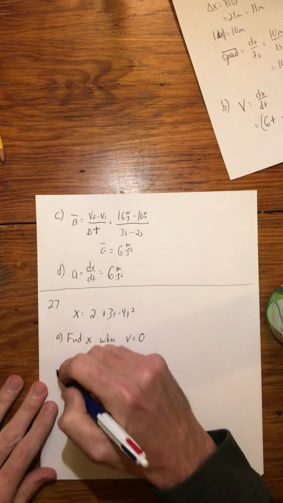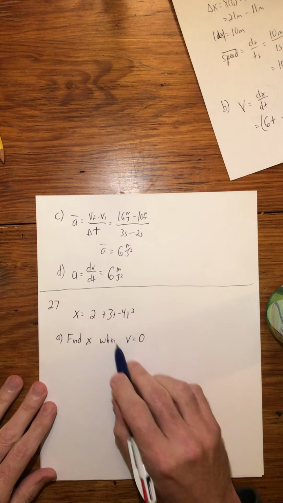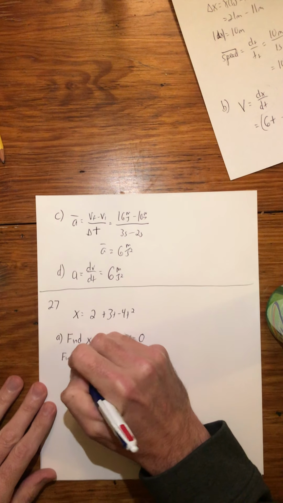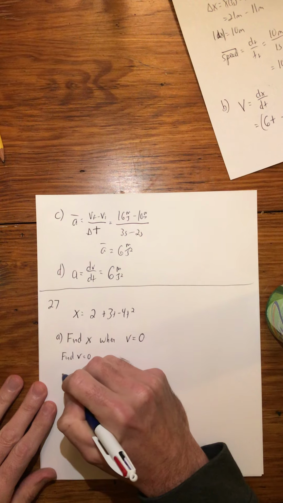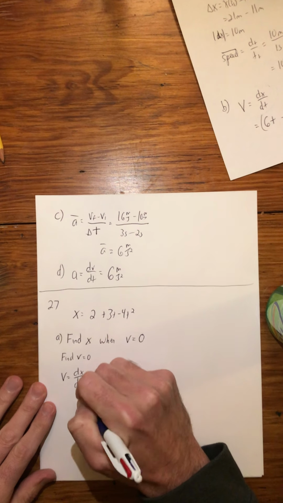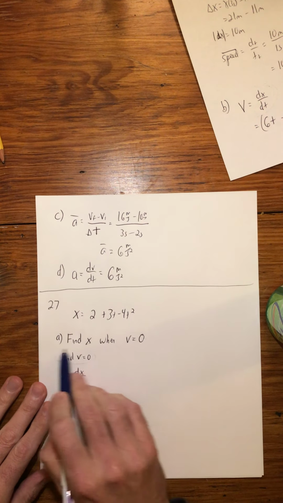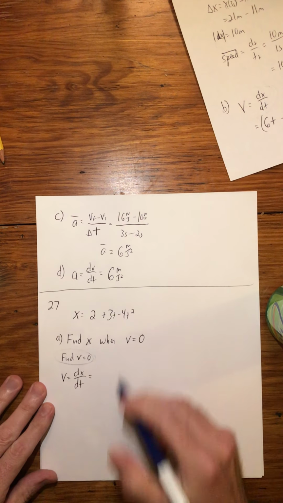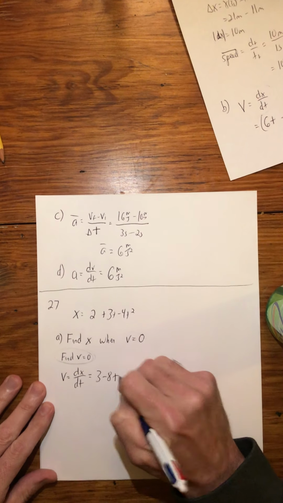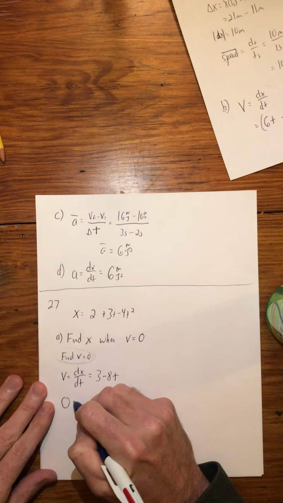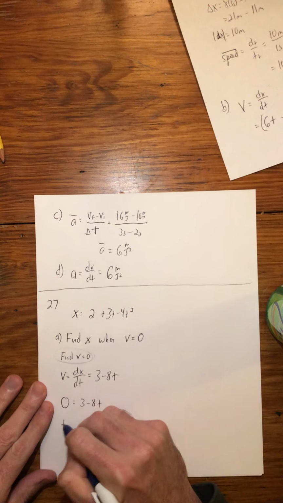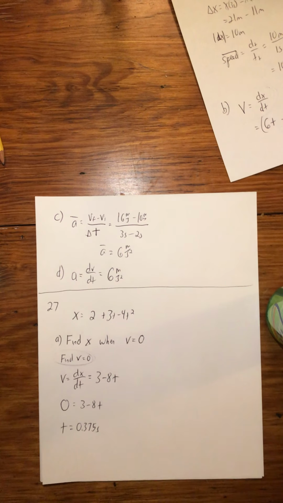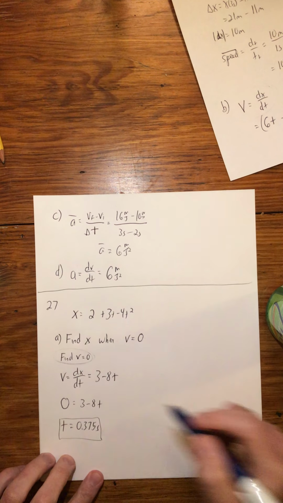So this is going to have two parts. First, I want to find out where the velocity is equal to 0, and then I'm going to do the next part. So here, find when v is equal to 0. I'm going to do v is equal to dx/dt. Notice I have a little title here for what my objective is, because what I want to do is narrate my problem solving. And that's 3 minus 8t. And then I'm going to set that equal to 0. So 0 is equal to 3 minus 8t. So t, this is happening at 0.375 seconds. Perfect. So that's the instant at which it turns around.